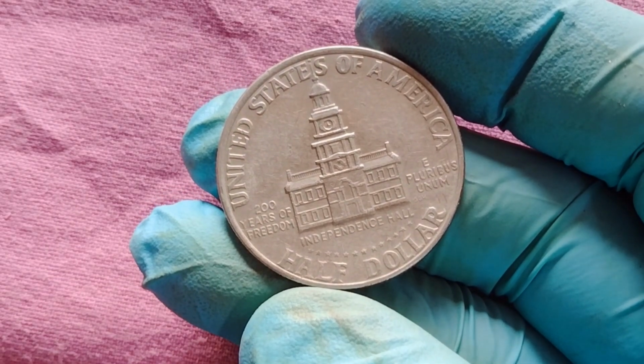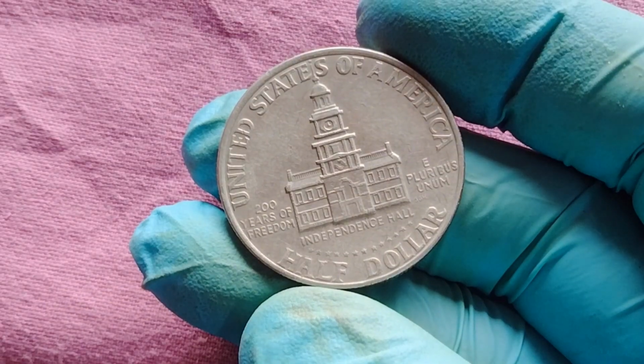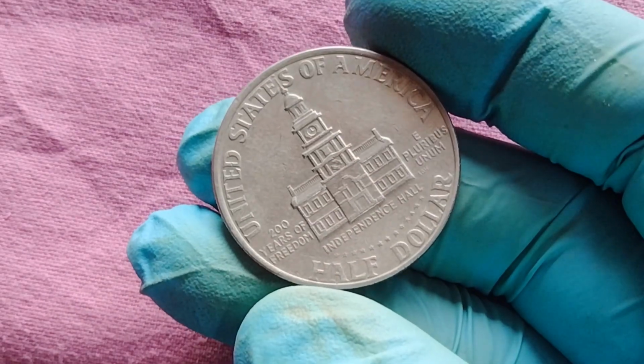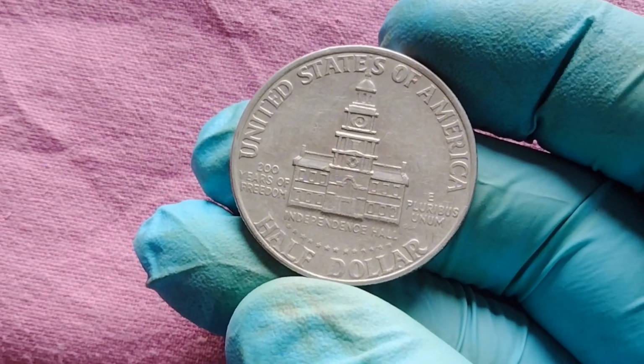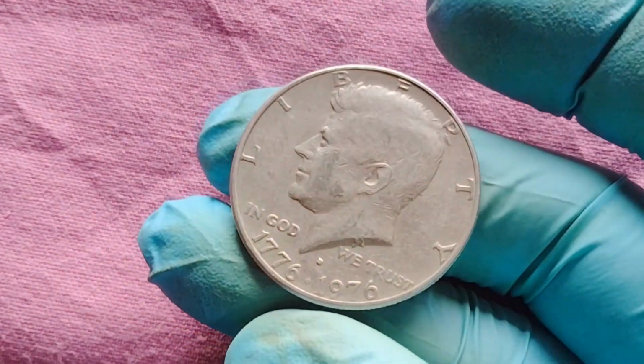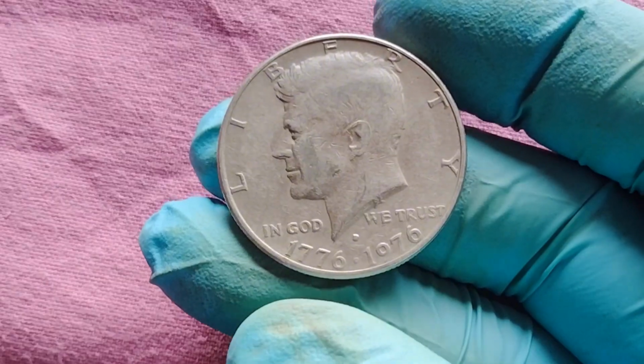For collectors, historians, and patriotic Americans, this bicentennial half dollar is more than just a coin. It is a small but powerful piece of American history that celebrates two centuries of freedom and national identity.